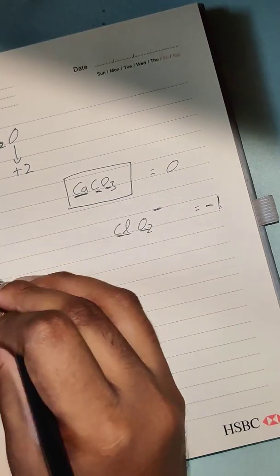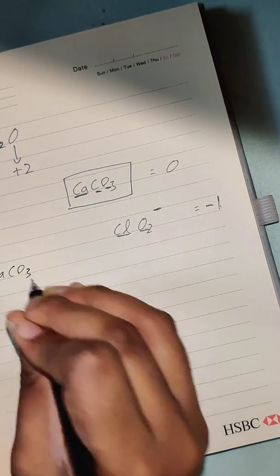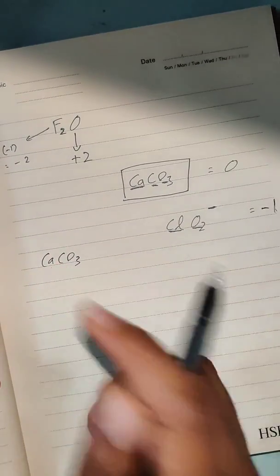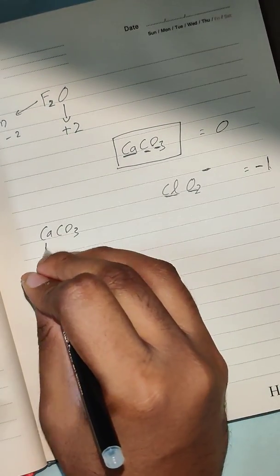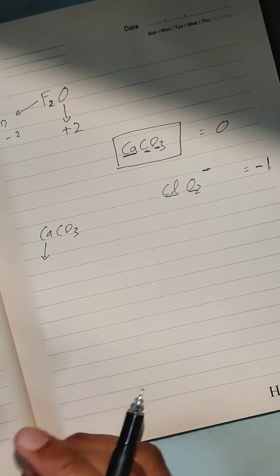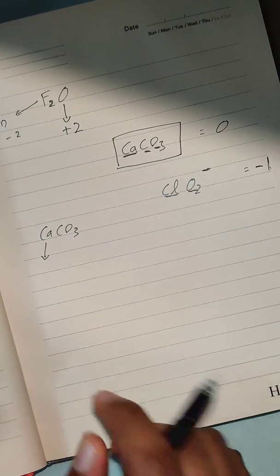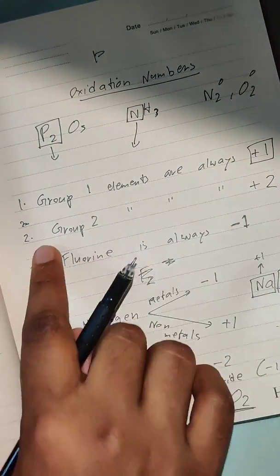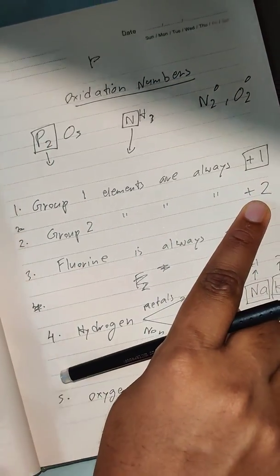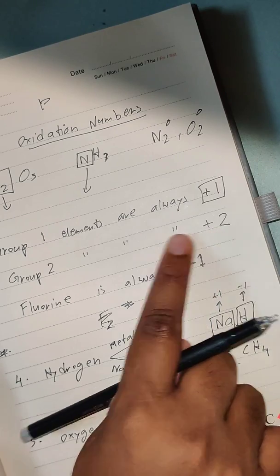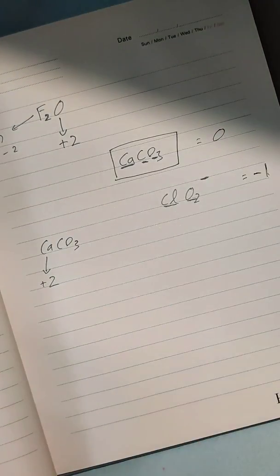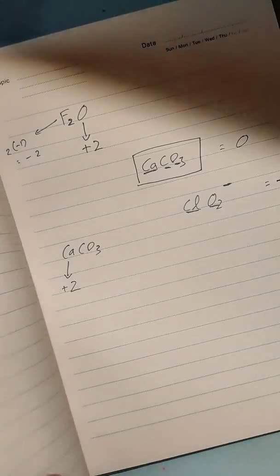Let's look at calcium carbonate first. CaCO3. Calcium is in group 2. From the rules we know that group 2 elements always have a charge of +2. So we give calcium a charge of +2.